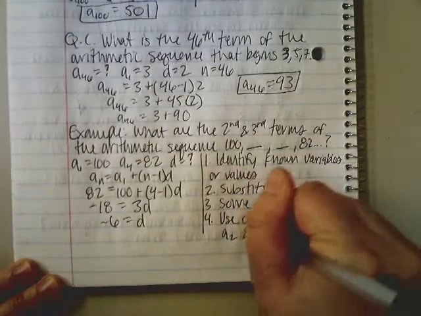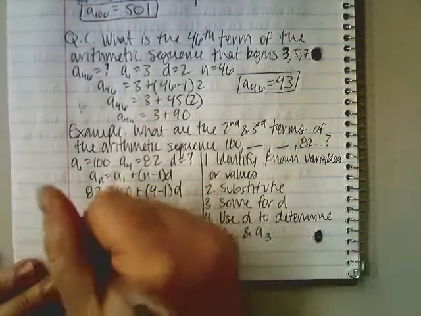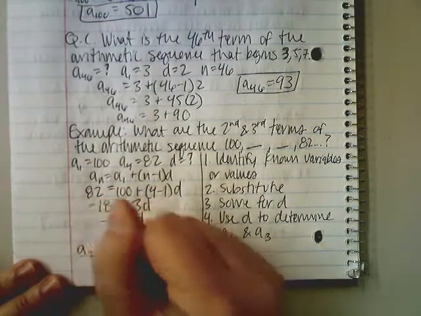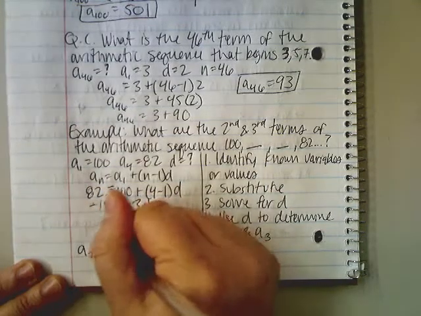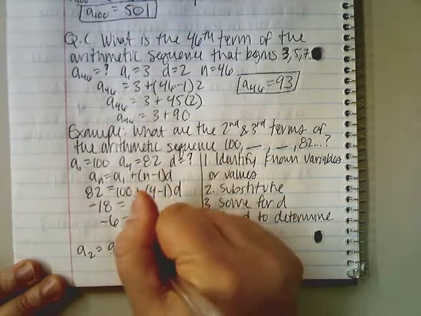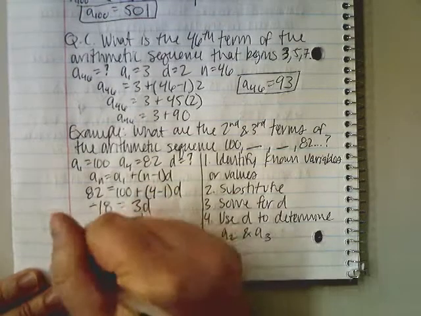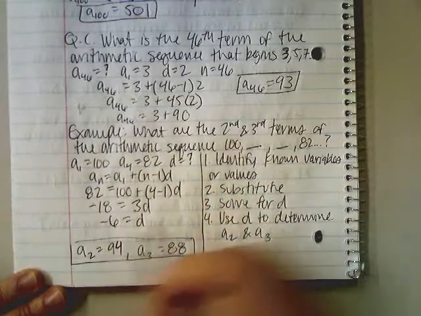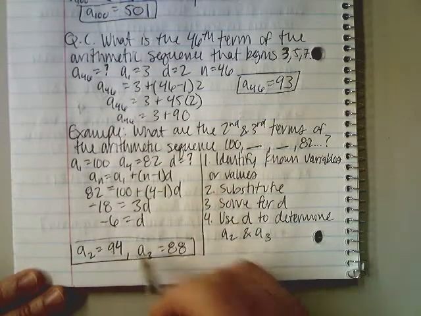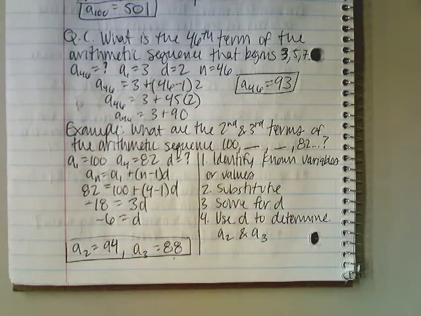A2 and A3. So A2, if I do 100 minus 6, I'm going to have 94. If I do 94 minus 6 for A sub 3, I get 88. So those are my second and third values. So again, just did 100 minus 6, 94, 94 minus 6 is 88. And those are my two missing terms from that list.